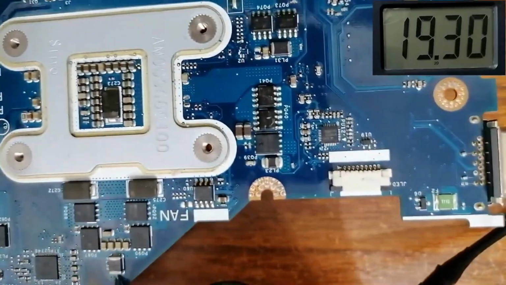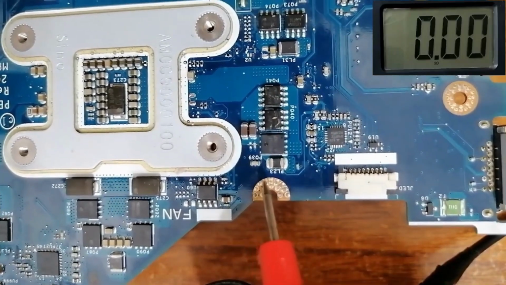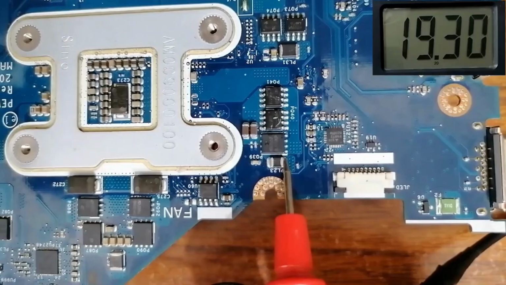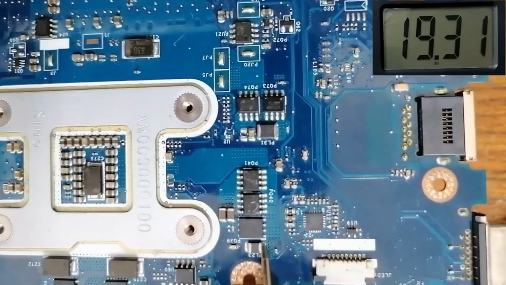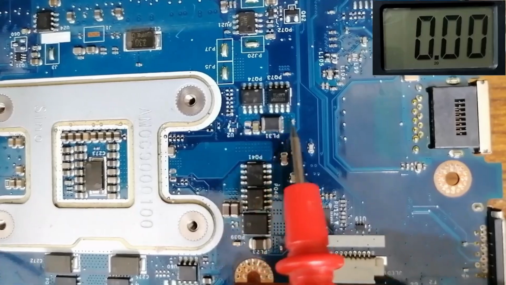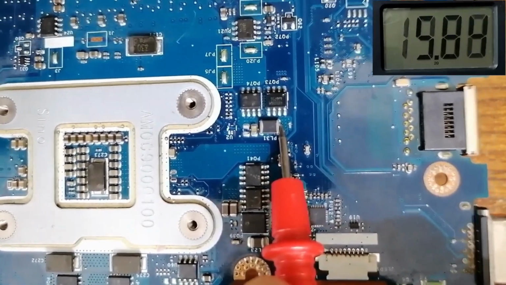If we move on to the next circuit, this circuit is the graphical circuit. We have this inductor. We have to find 19 volts. And let's move on to the next circuit. Here we have the RAM circuit. If we check the input inductor, we have 19 volts.